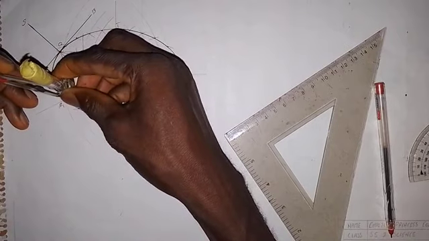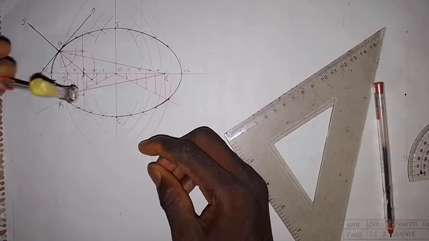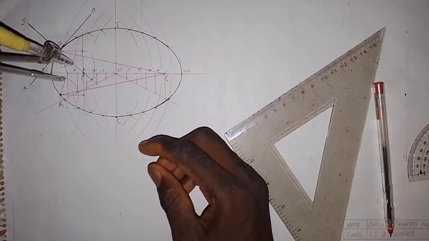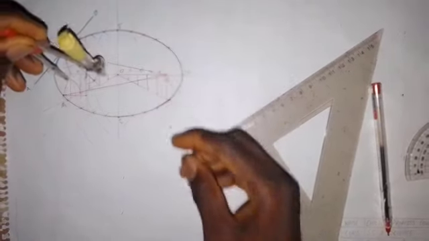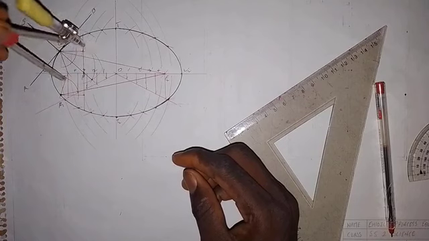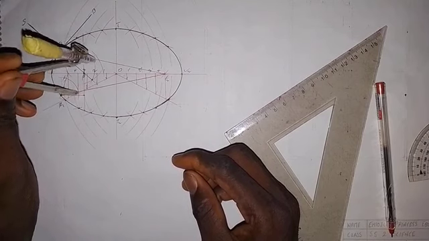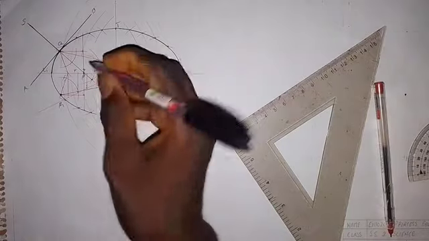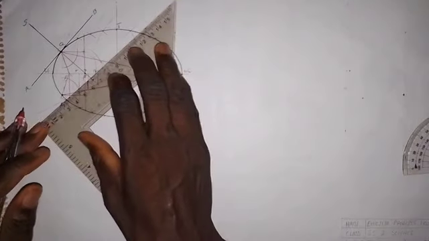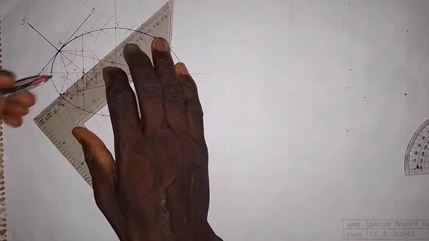So put the pinpoint of the compass at R and draw an arc like this. Then we put the pinpoint at the point where the arc touches RF1 and draw an arc here. We also put the pinpoint of the compass at the point where the arc touches RF2 and draw an arc like this. They intersect at this point here. So we draw a line from point R through the point of intersection of the arcs.